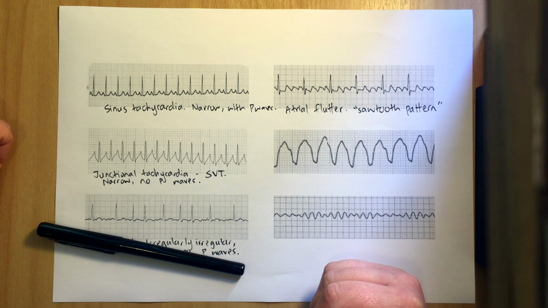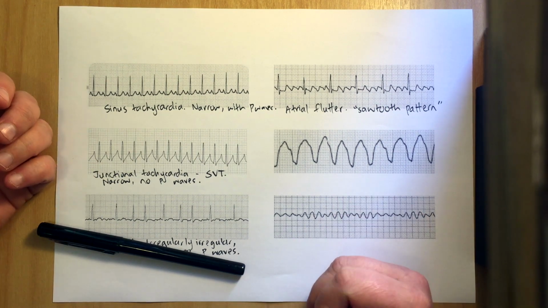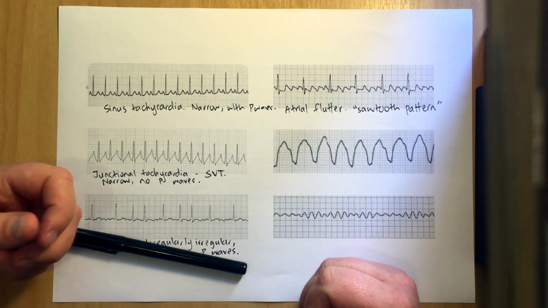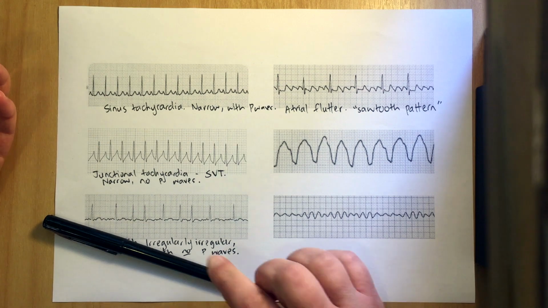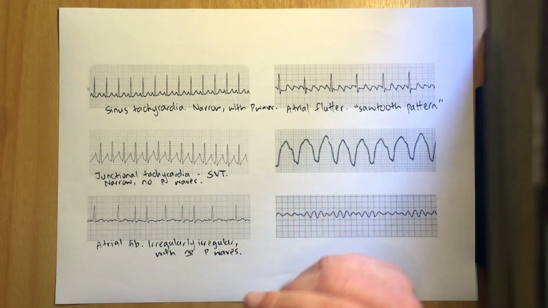So it might be a 2-to-1 block, in which case you'd have about 150 ventricular beats per minute, 150 beats of the ventricle per minute. Or you could have 3-to-1, so you'd have about 100, or you could have 4-to-1, which is I think what we've probably got here, which is about 75 beats of the ventricle per minute.